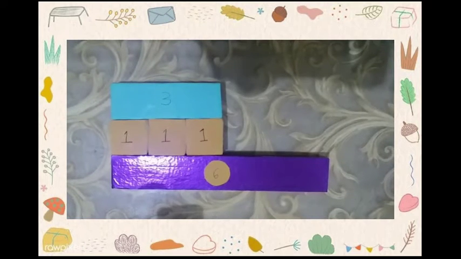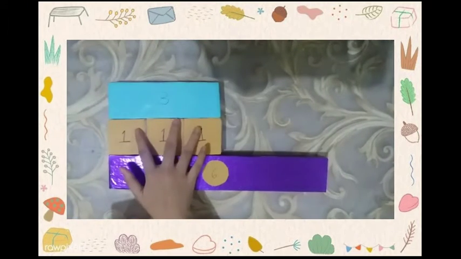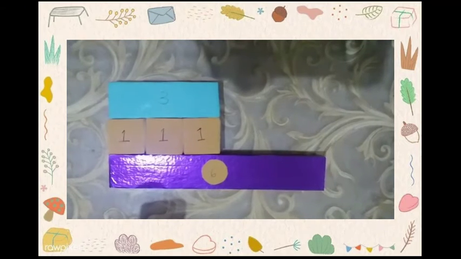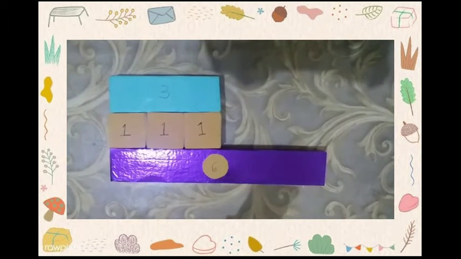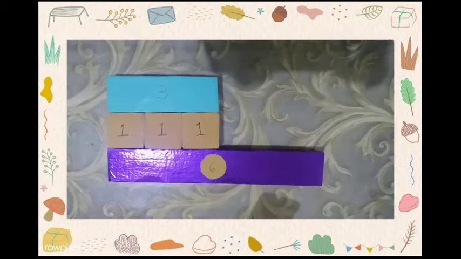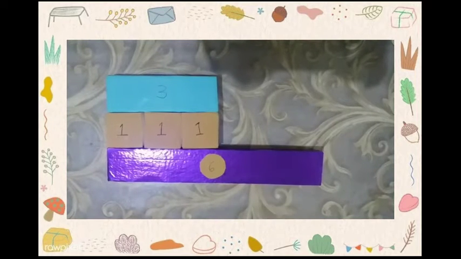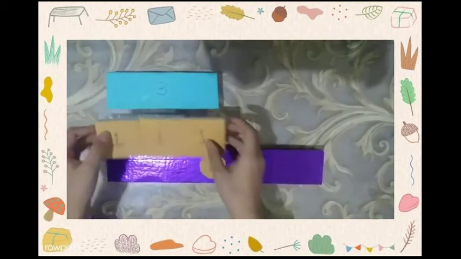For the top rod or numerator, we have 3 brown rods. This means that 1 over 2 can be expressed as the equivalent fraction 3 over 6.